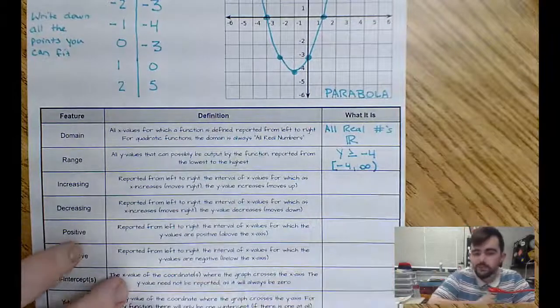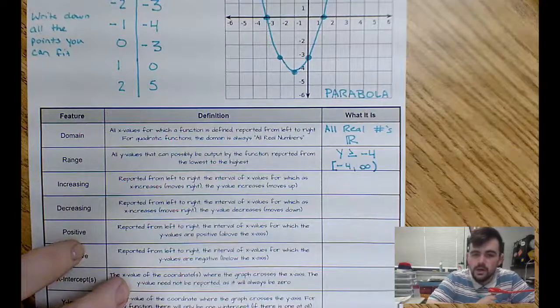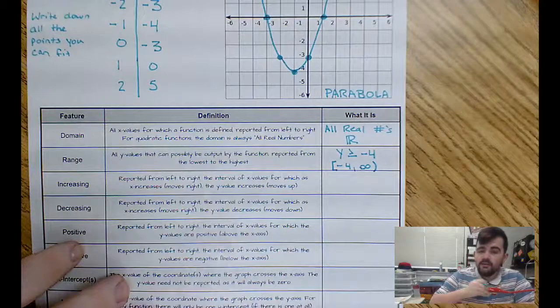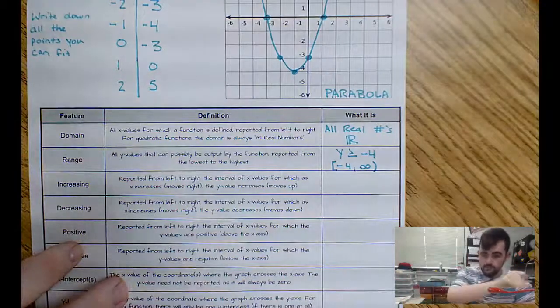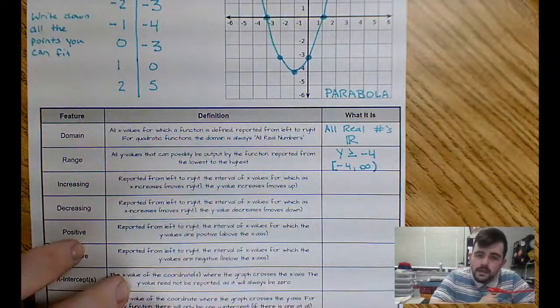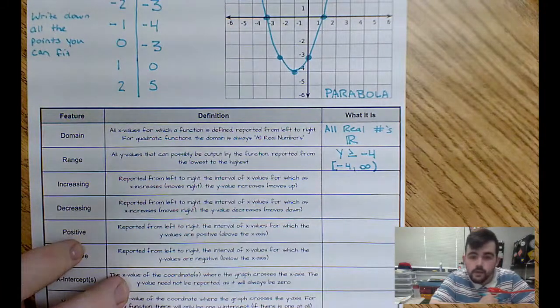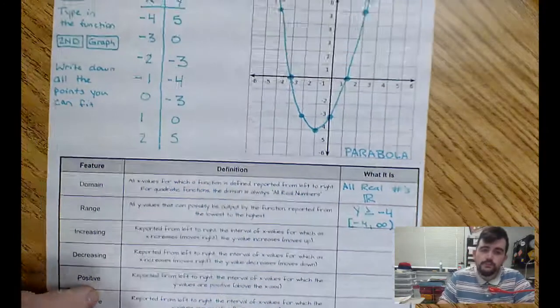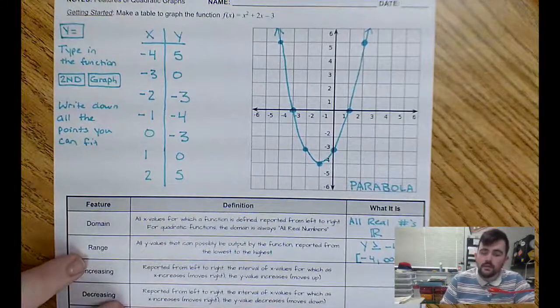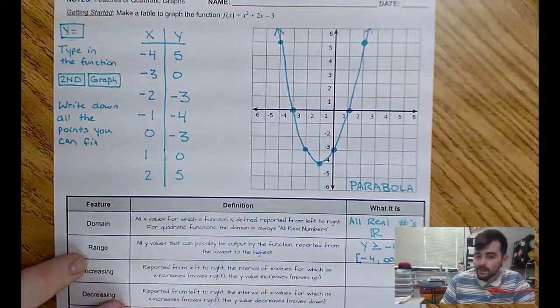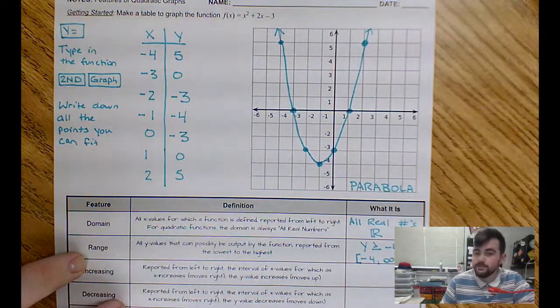Okay, increasing and decreasing. You report these by reading your graph from left to right. It is the interval of x values for which, as the x value increases, meaning moving from the left to the right, the y value also increases. So, looking at this, the parabola will always be increasing and decreasing for exactly half of what you see.